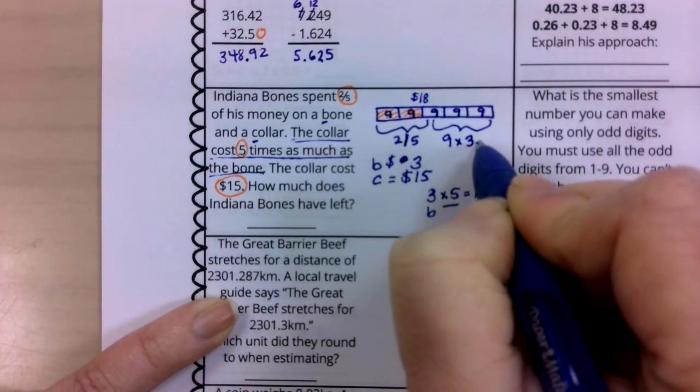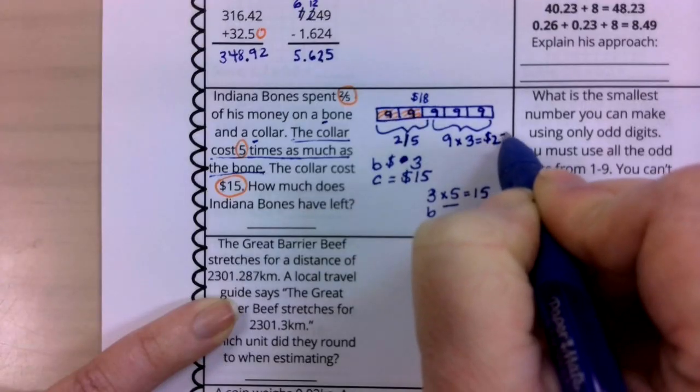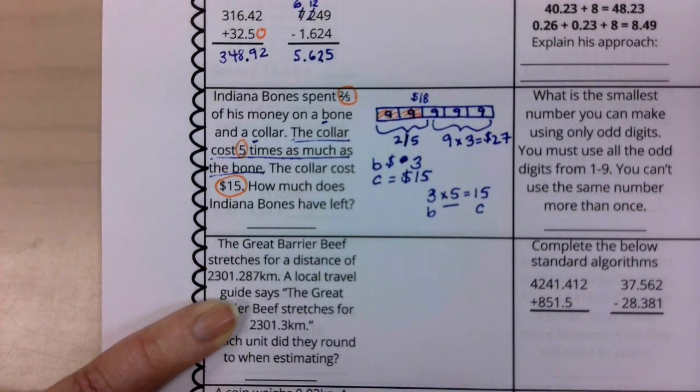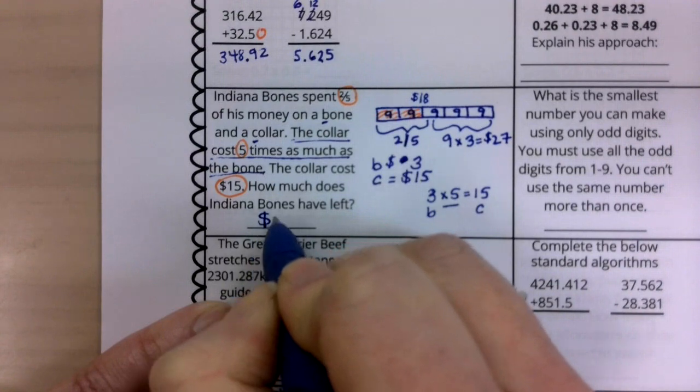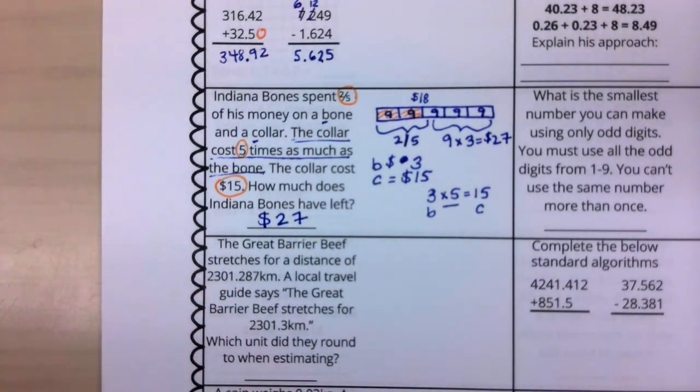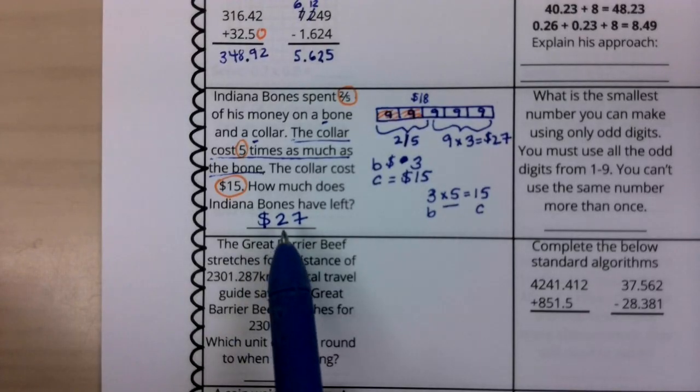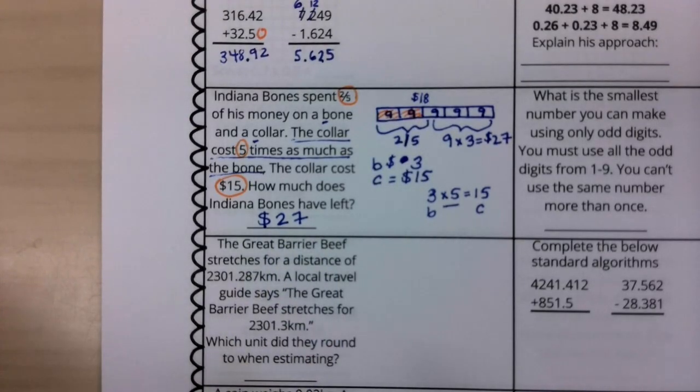9 times 3 equals $27. Boys and girls, there are multiple ways that you can solve this problem, but certainly we should all arrive at this answer of 27.